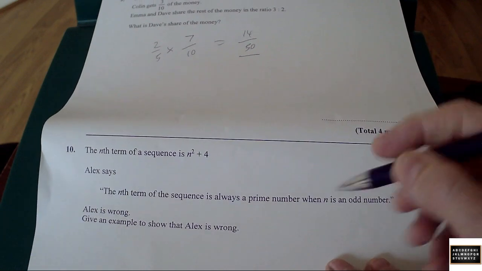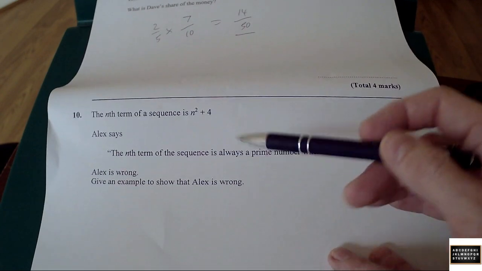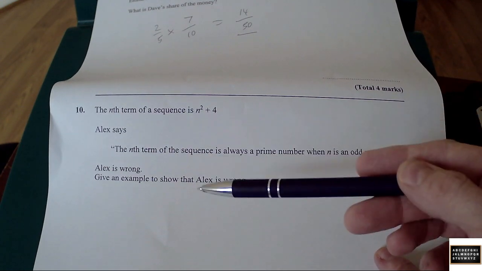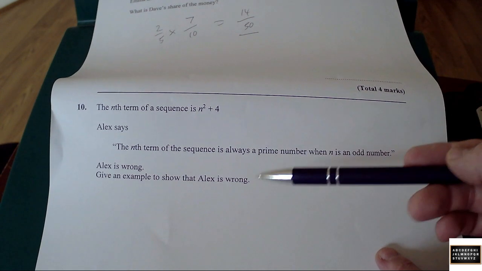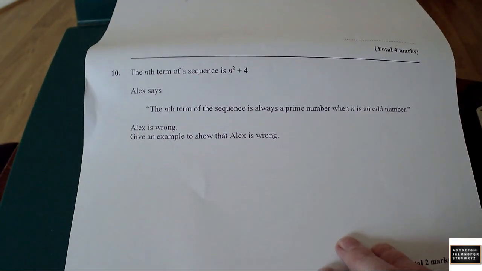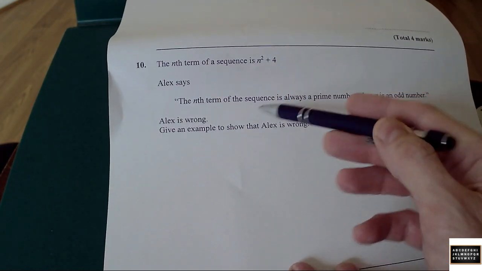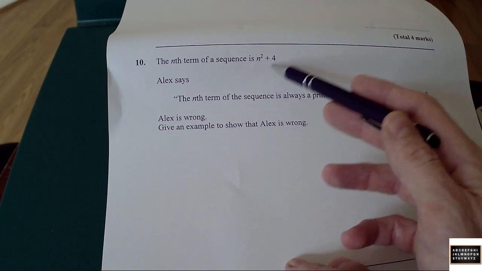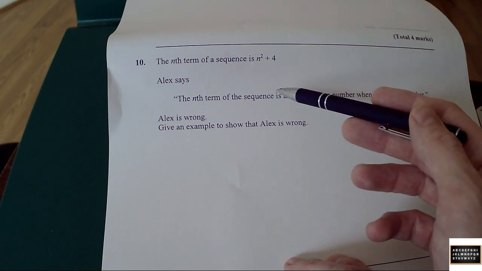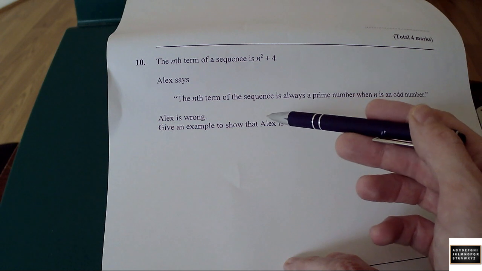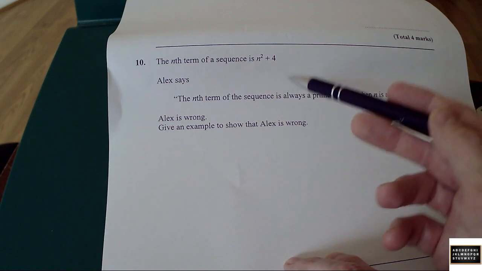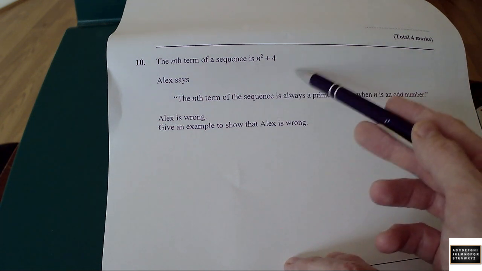Now, the nth term of the sequence being n squared plus 4. It says the nth term of the sequence is always a prime number where n is an odd number, and Alex is wrong. Give an example to show that Alex is wrong. So you just try out a few options. It's really the way to go. Just try out a few different things and it will be fine. So if you try 1, for example, 1 squared plus 4 is 5, so that's prime. Try 3, so 3 squared plus 4, that's 9 plus 4, that's 13, so that's prime. You could try 5, so 5 squared plus 4 is 29, that's also prime. You could try 7, 7 squared, 49 plus 4 is 53, that's prime.